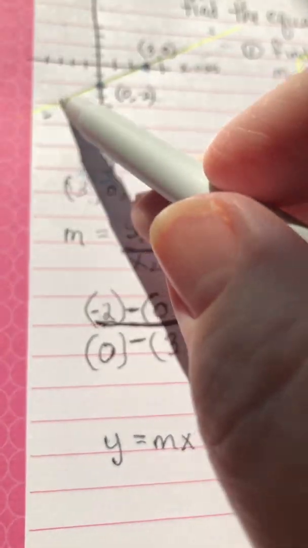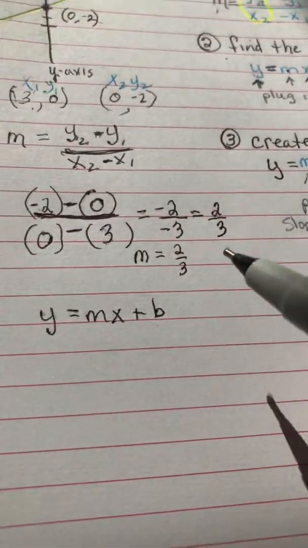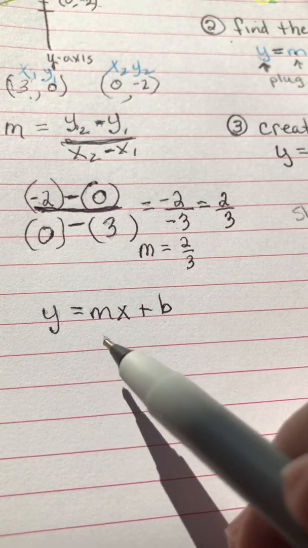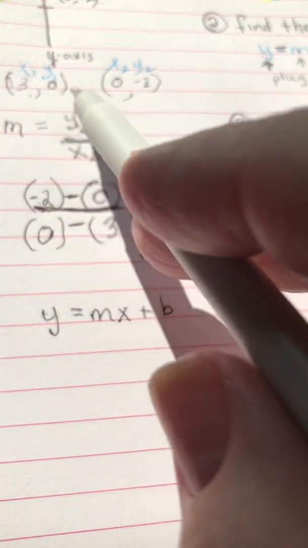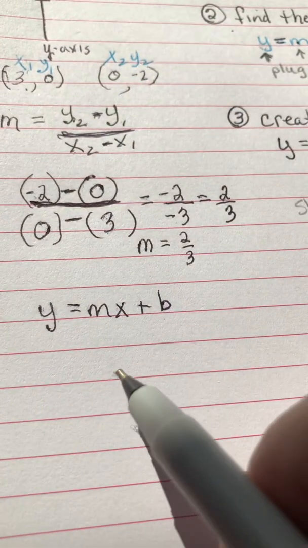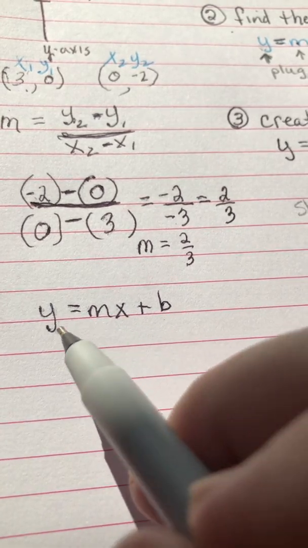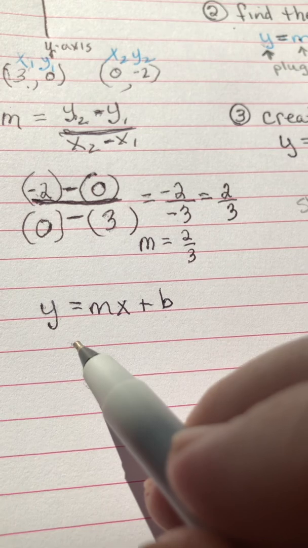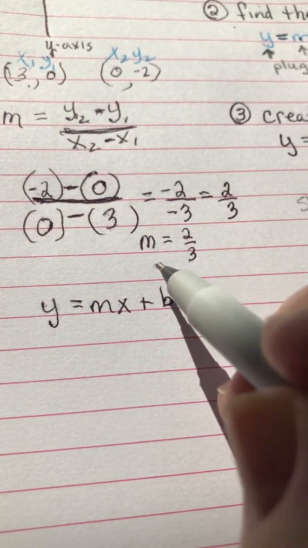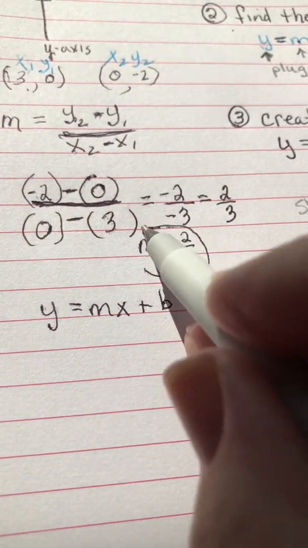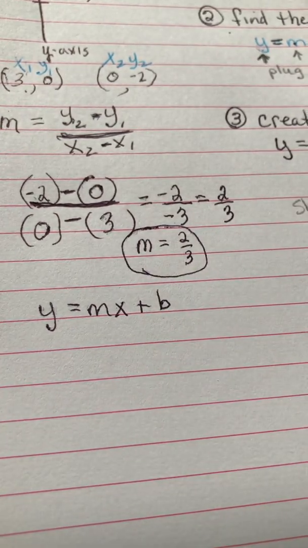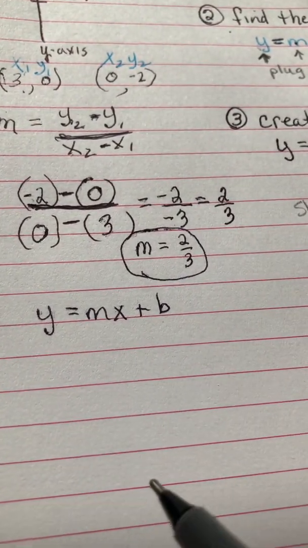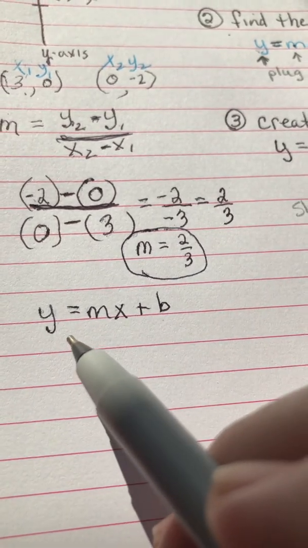If they had given us a different line with different locations, or if they'd just given us these points, we wouldn't be able to do that without plugging it in here. So let's assume for now that we don't know what b is. So we have found the slope. If you're watching this video just to find out how to find slope, you just got your answer. But continuing on with step 2.